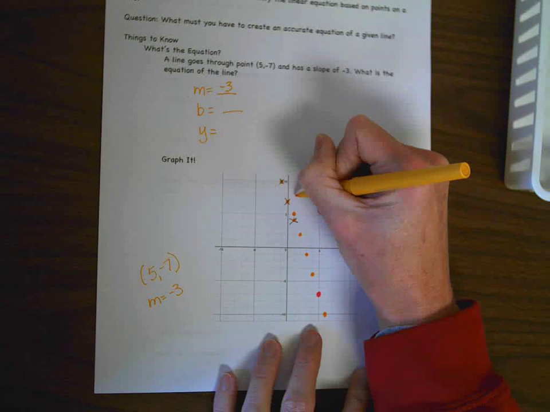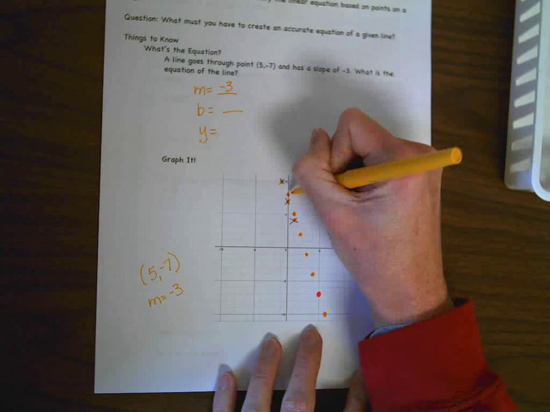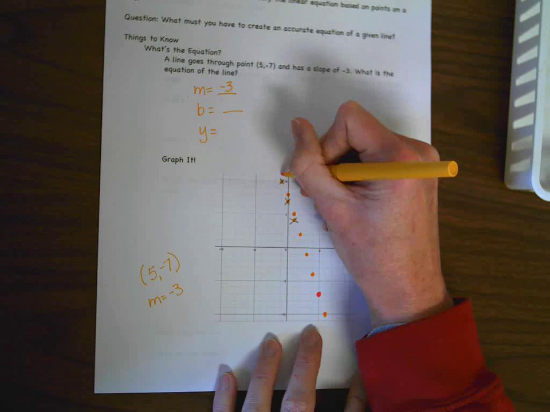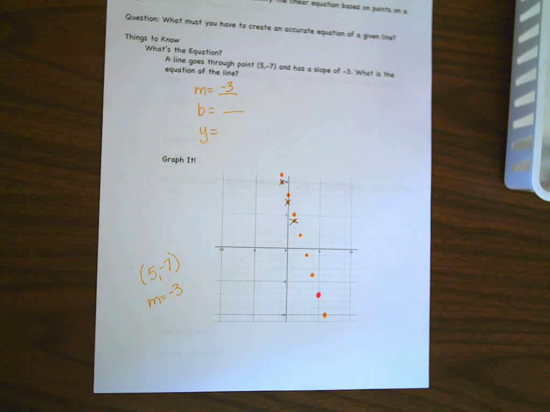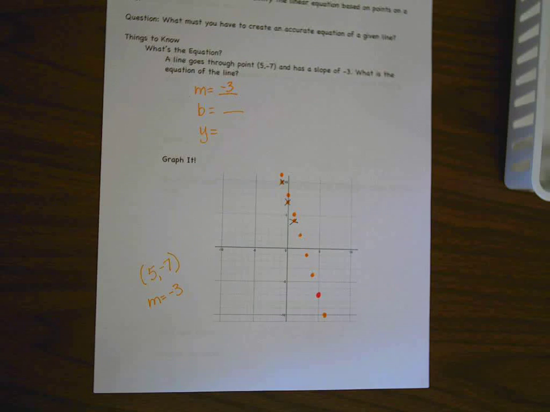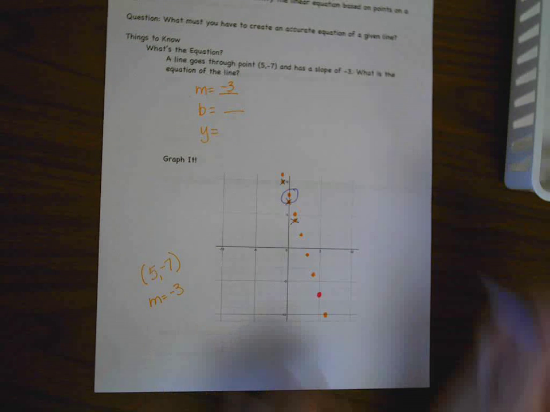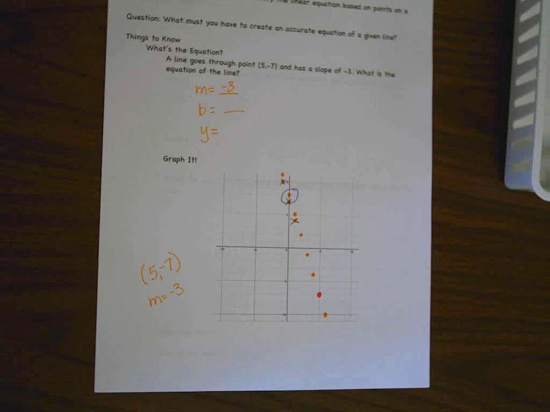So up 3: 1, 2, 3, to the right 1. Up 3: 1, 2, 3, and to the right 1. So it should just be over 1 more. There we go. Now the line is straight. Okay, do you see it? There it is. What is that?